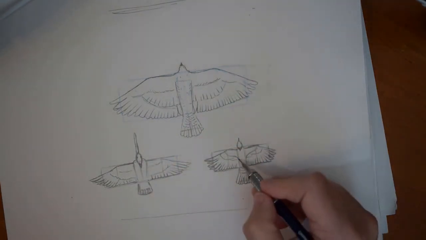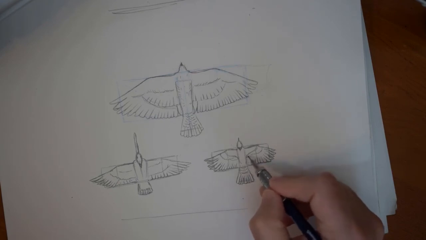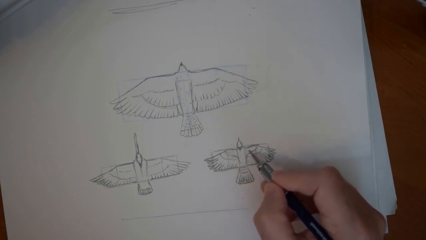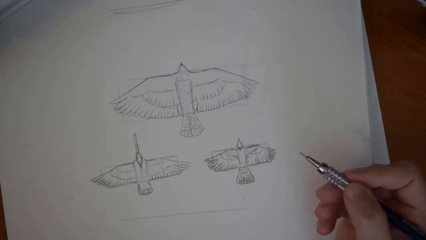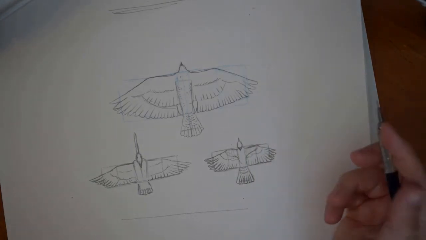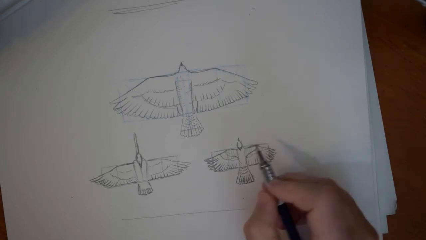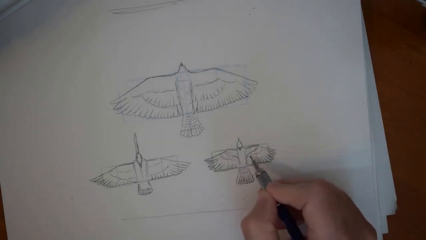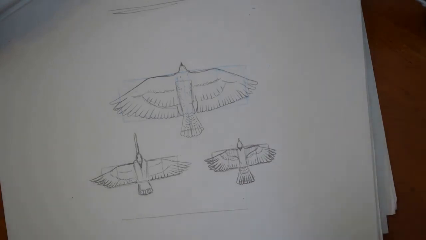However, on smaller birds, they don't. They have their big muscle groups right in here. So just think, if you ever eat chicken, in a chicken wing, you can see where the bulk of the muscle is. So, there you go. That's it for drawing birds.